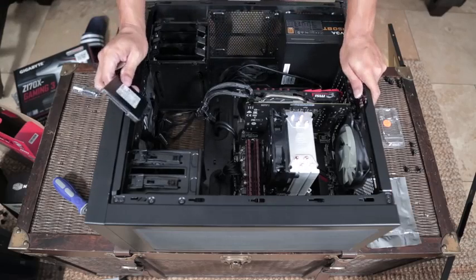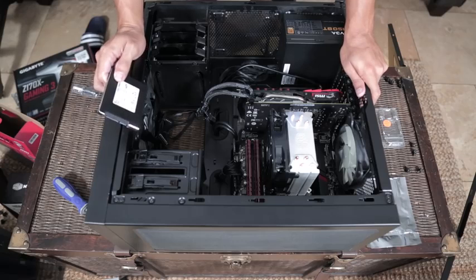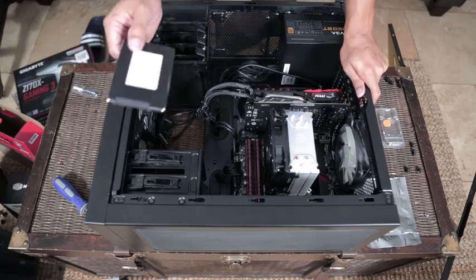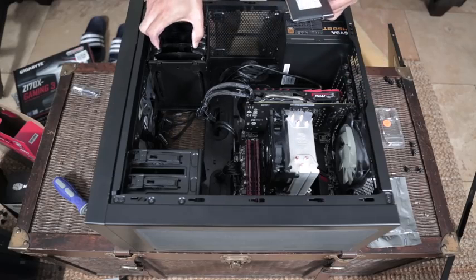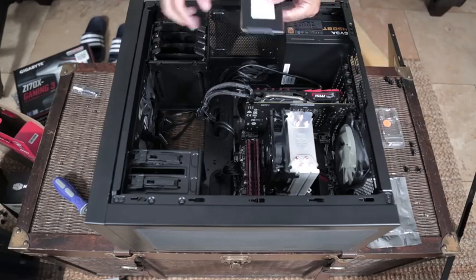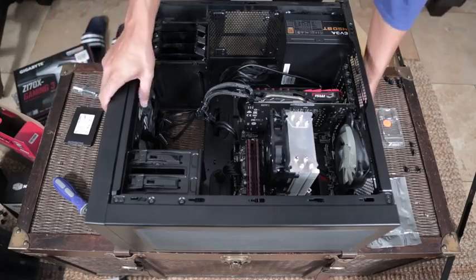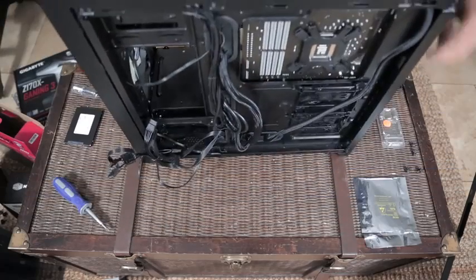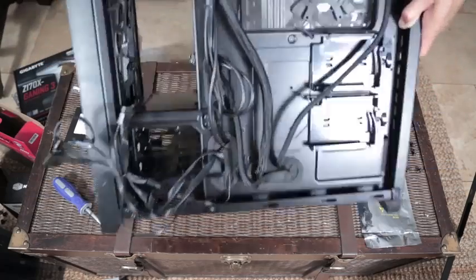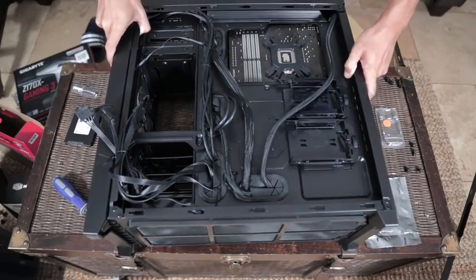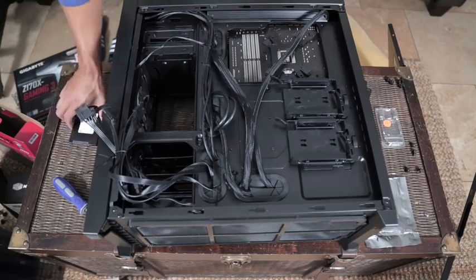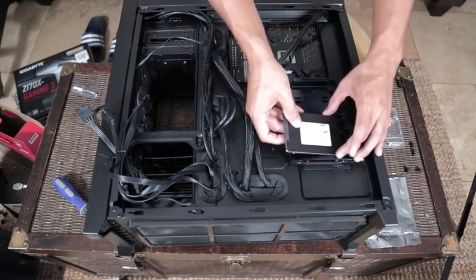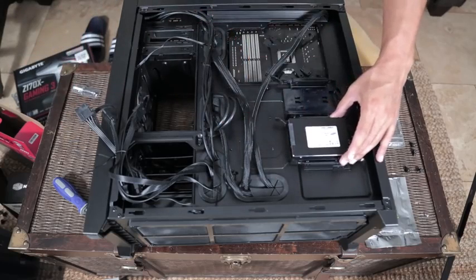So remember, like I talked about before, when it comes to looking at the features of your case, you'll notice that there are no brackets that you can see that fit this drive. Real quickly, we're going to check the back. Oh, look at this. Lucky us. So this case actually does come with some solid state drive brackets. As you can see, they will fit our 2.5-inch solid state drive.